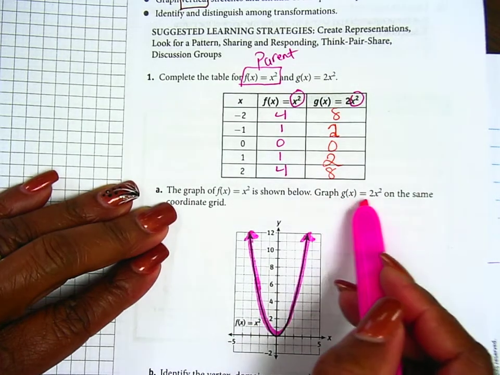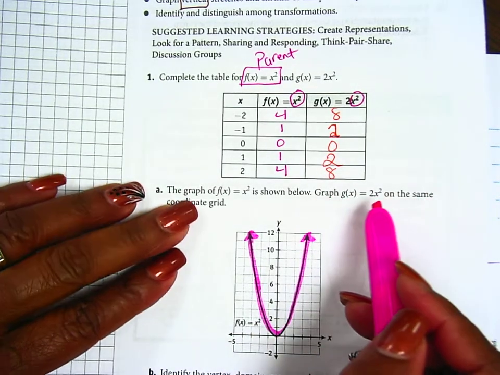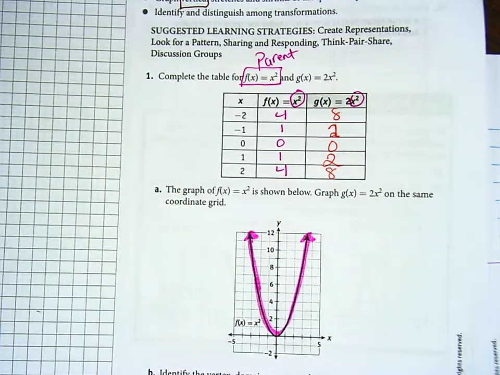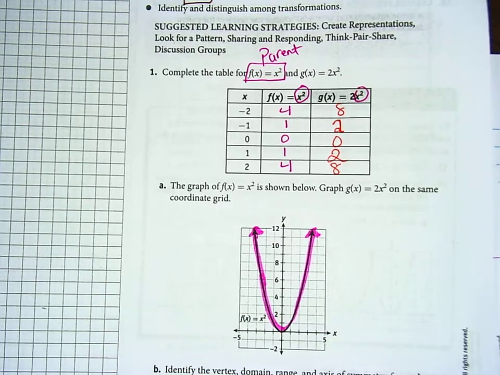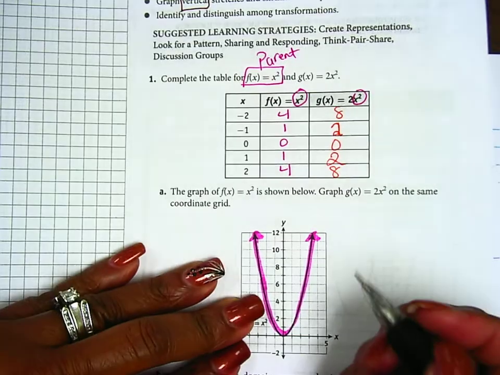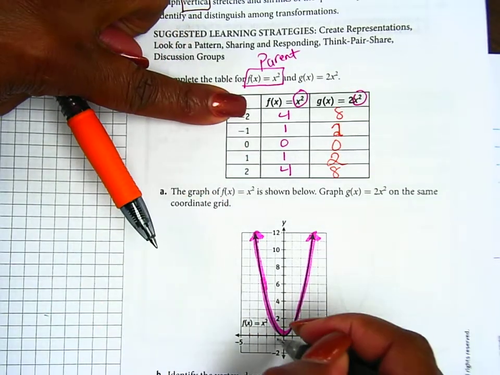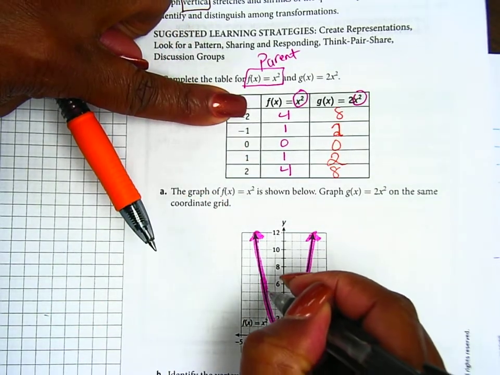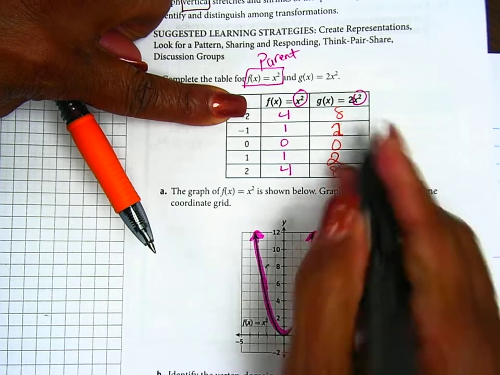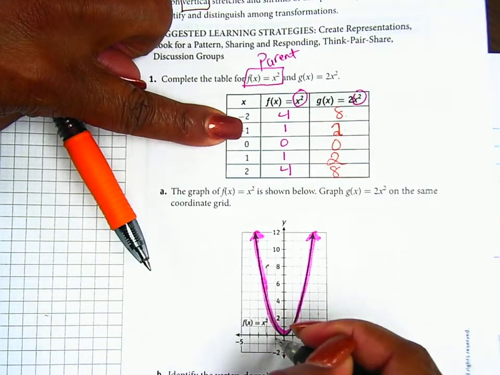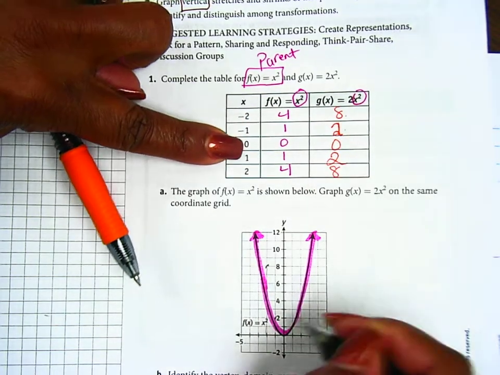It says graph g of x equals 2x squared on the same coordinate grid. This helps you observe the difference. So at -2, it's going to be 8. -2 goes up to 8. At -1, it's 2. At 0, it's 0.